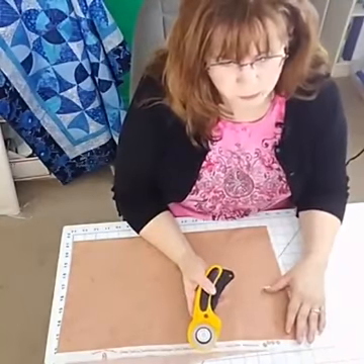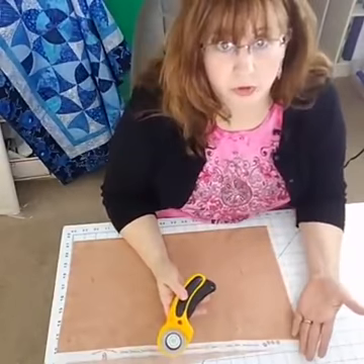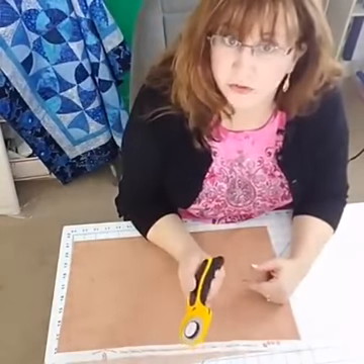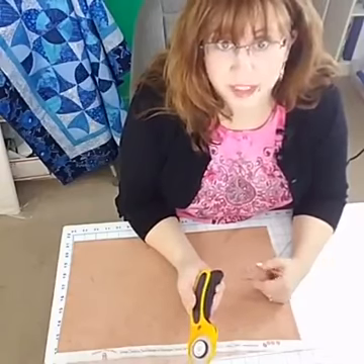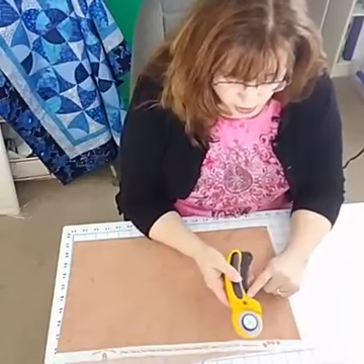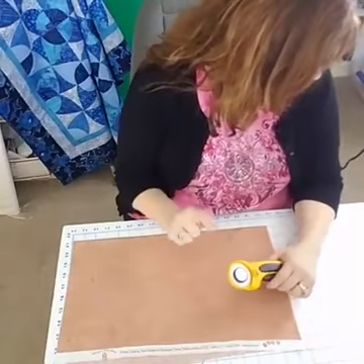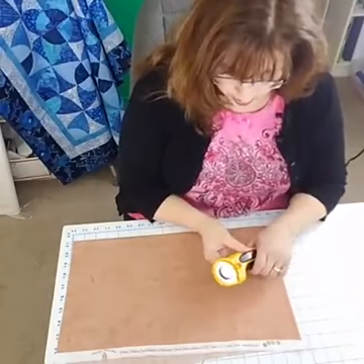I said, "Here, try mine." She tried mine, and it worked beautifully. It was a problem with the cutter from the very beginning for her. Sometimes you get a bad cutter. So sometimes it happens.